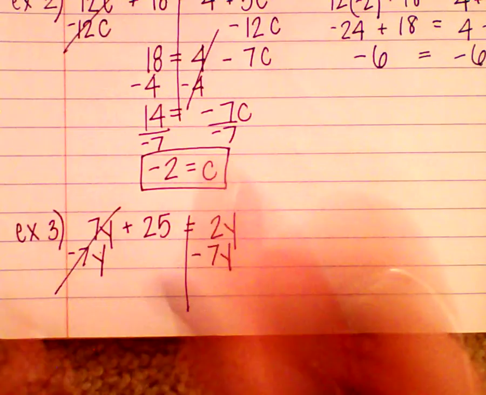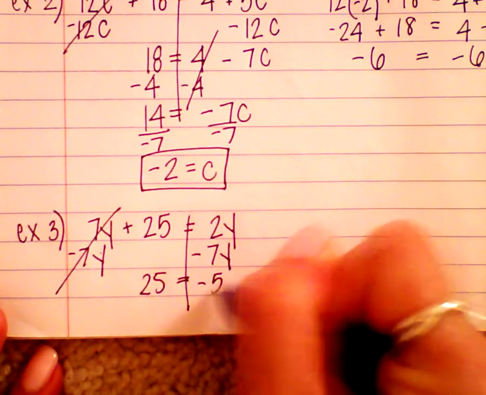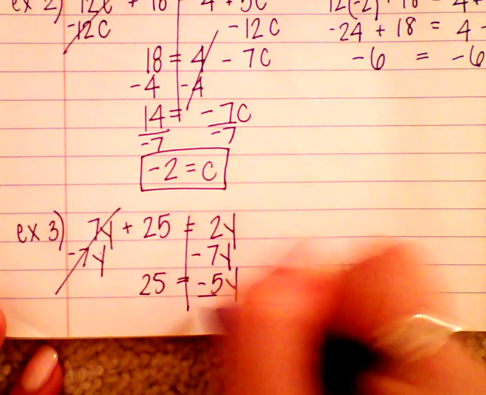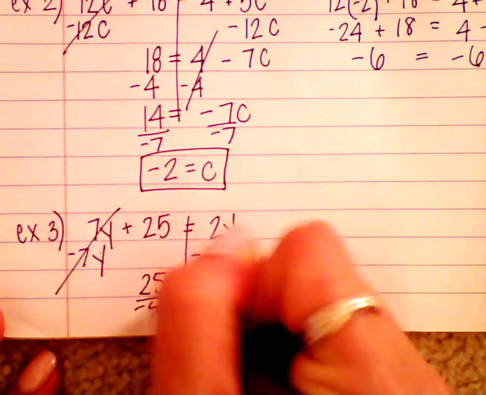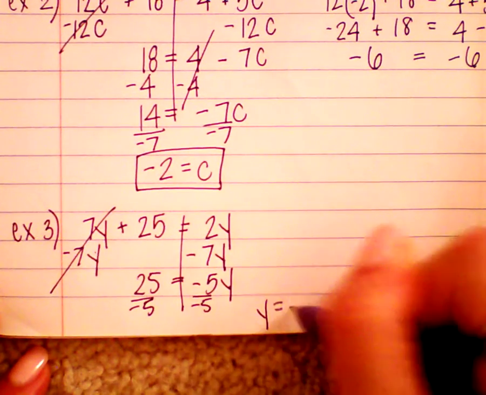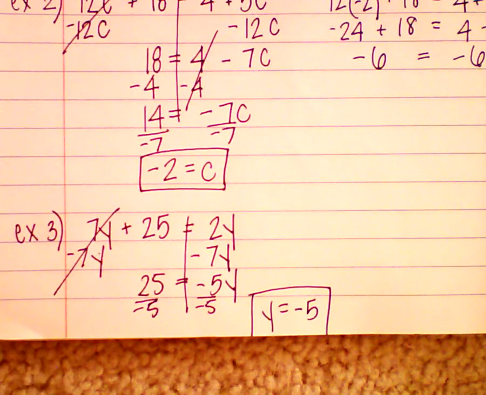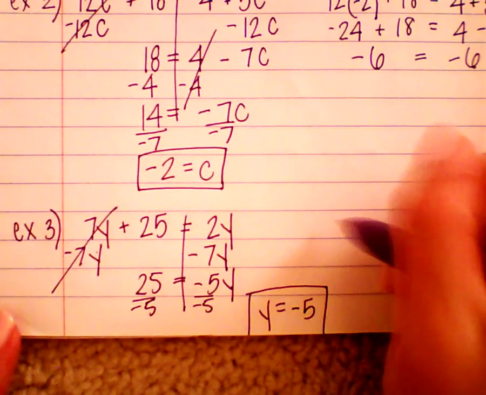This leaves me with 25 equals negative 5y. Divide both sides by negative 5. And that's y is equal to negative 5. How'd you do? Hopefully you knew if you were right, because hopefully you subbed it back in.